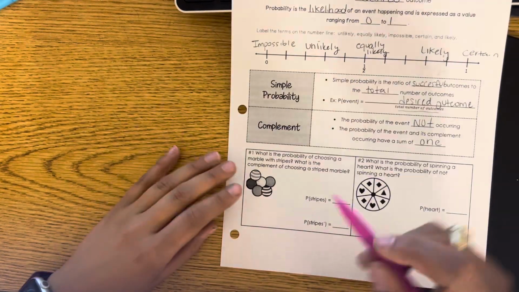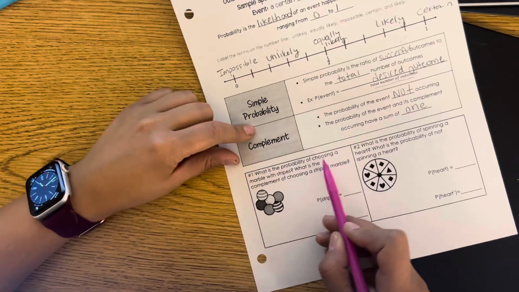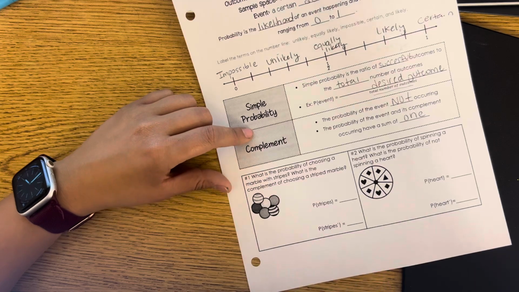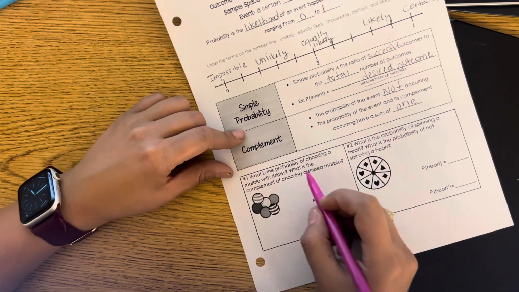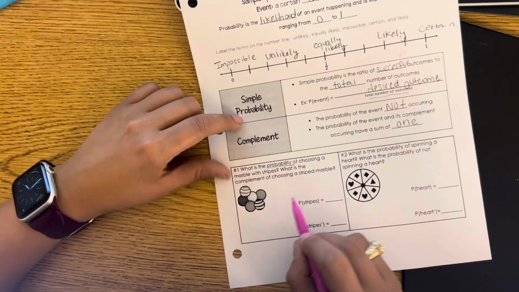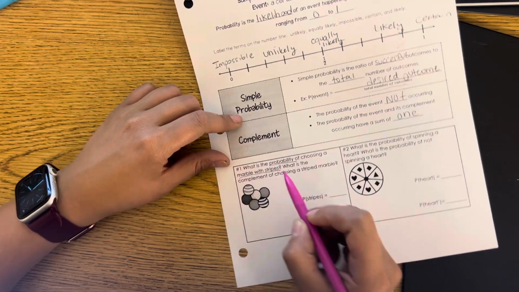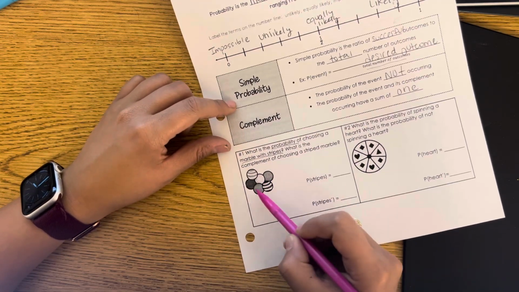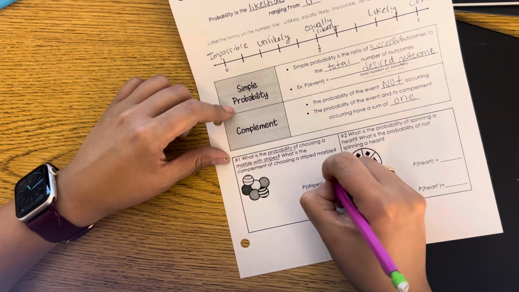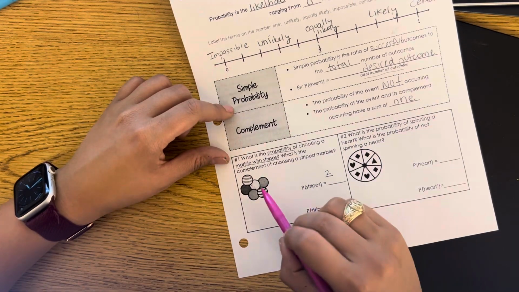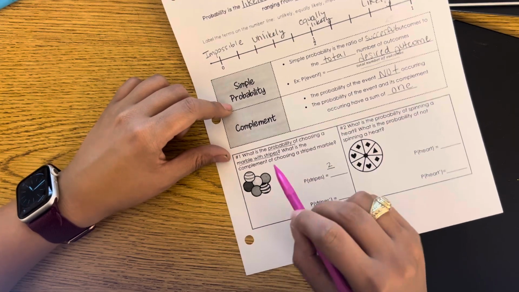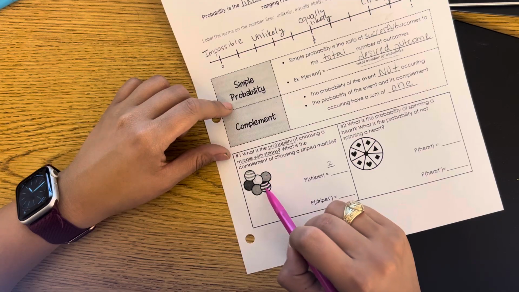So if we look at number 1, it says, what is the probability of choosing a marble with stripes? And then what is the complement of choosing a striped marble? So for probability, we need to first figure out the likelihood of getting a marble with stripes. If I look at my picture here, I have 2 marbles with stripes. So 2 is going to be my numerator, because that's my desired outcome, which is the event that we want to happen, over however many total marbles there are.